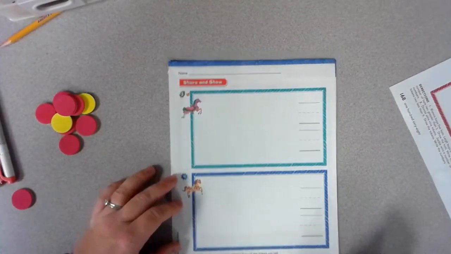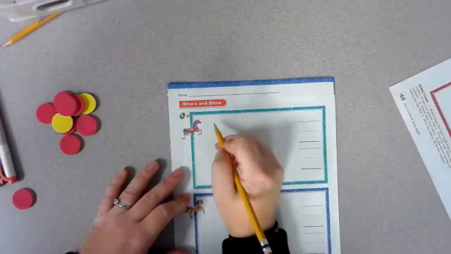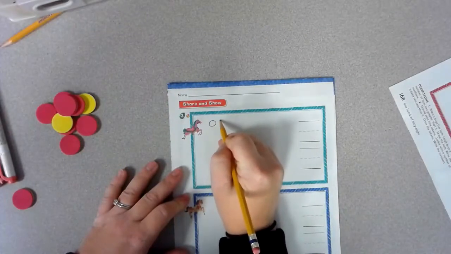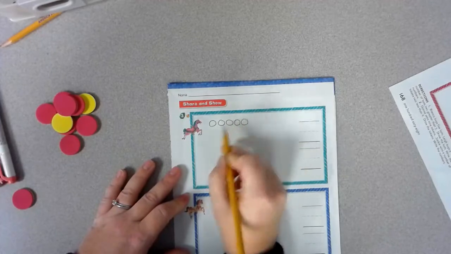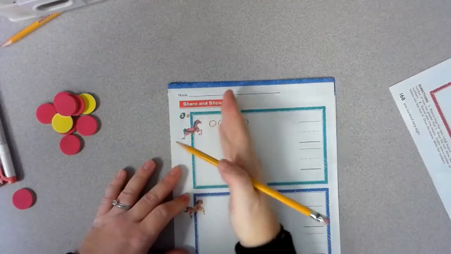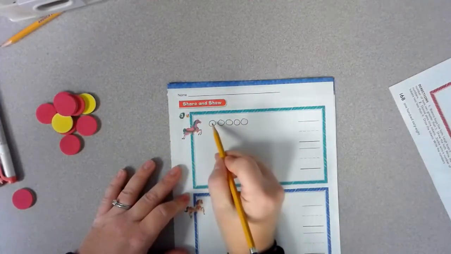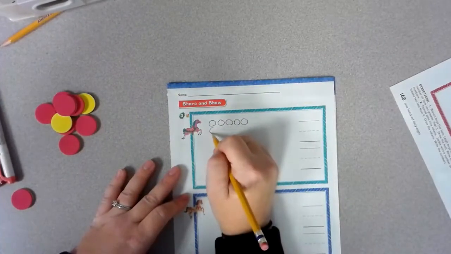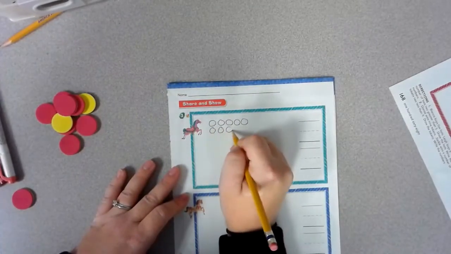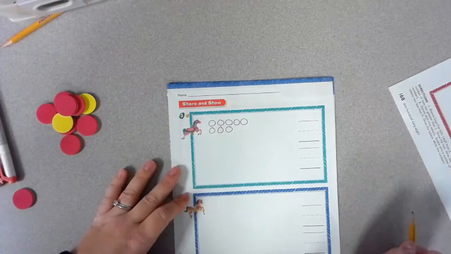So Gary has 8 tickets. Let's start by doing his 8 tickets. How many are in the top row? 5, because there's 5 in each row of 10 frames. 1, 2, 3, 4, 5. And we have to keep going. 6, 7, 8. So Gary has 8 tickets.